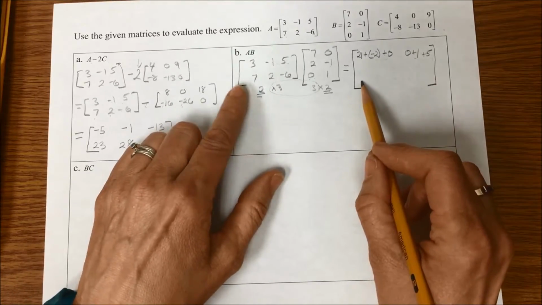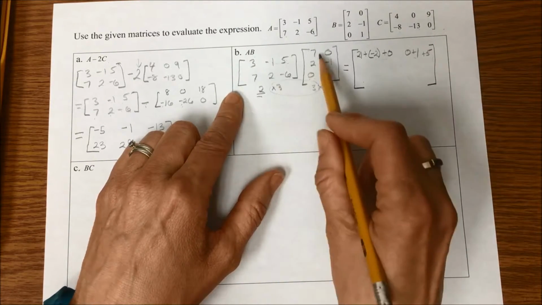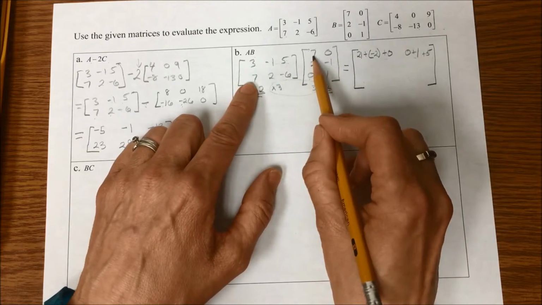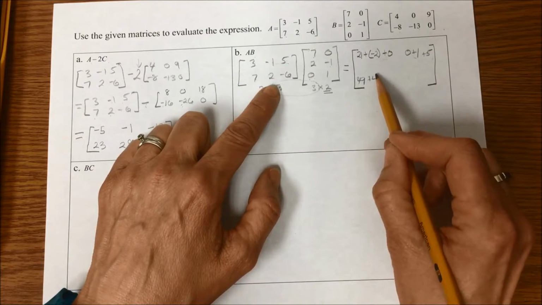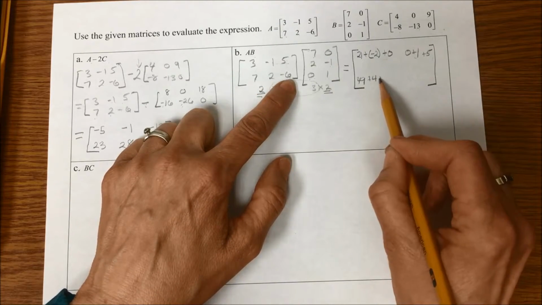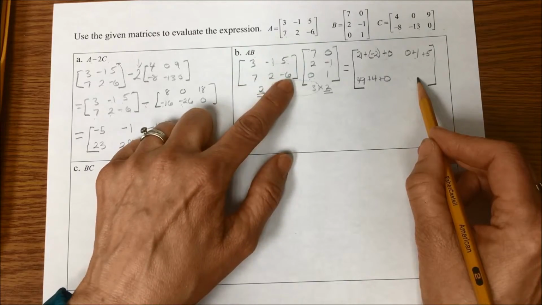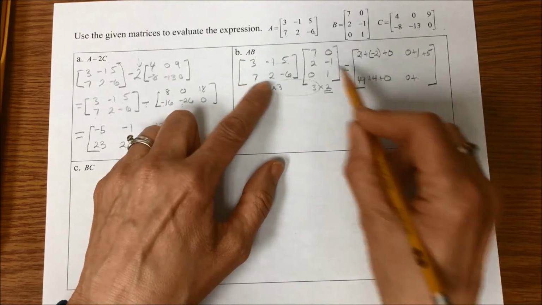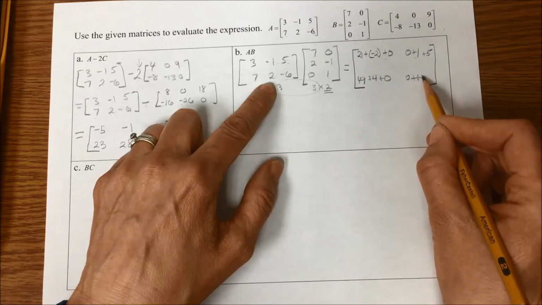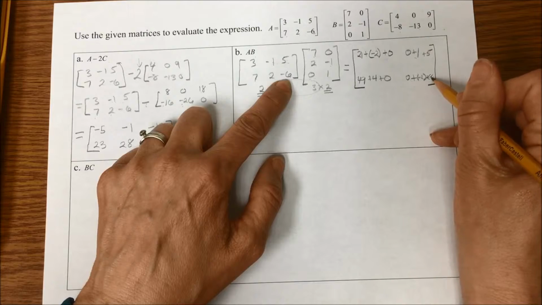Now I need the entry in the second row, first column. So I use second row, first column. 7 times 7 is 49. 2 times 2 is 4. -6 times 0 is 0. And finally, the last spot is second row, second column. 7 times 0 is 0. 2 times -1 is -2. And -6 times 1 is -6.